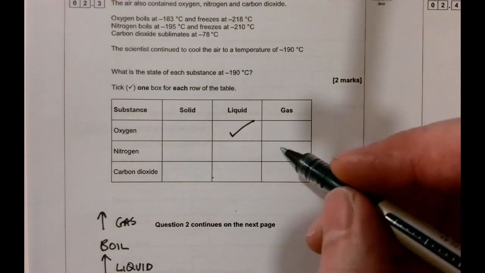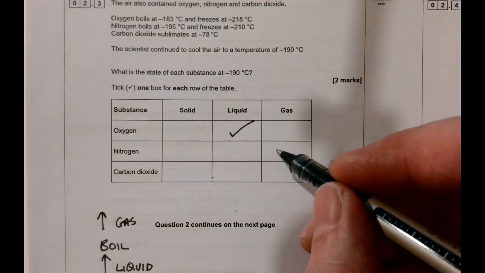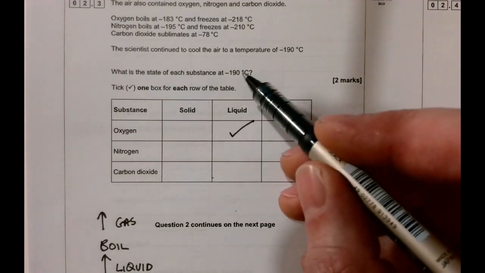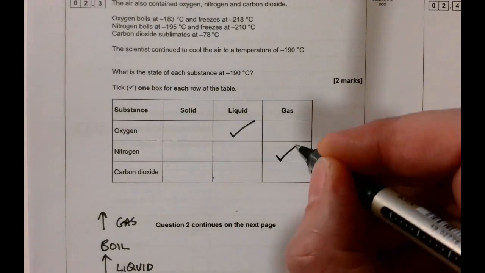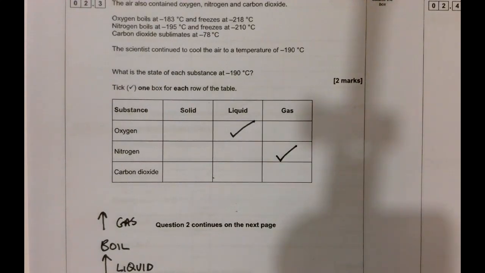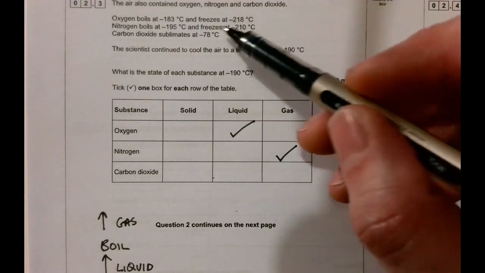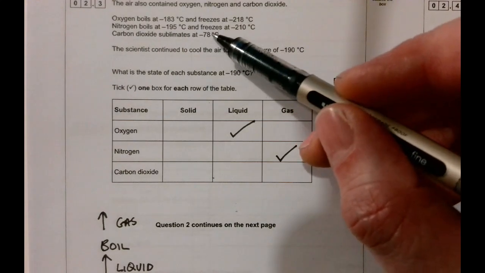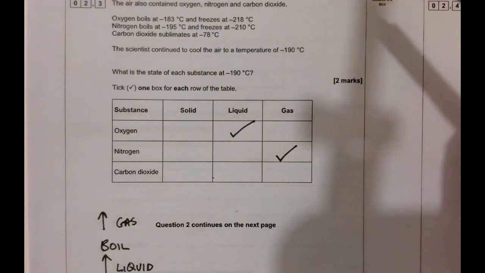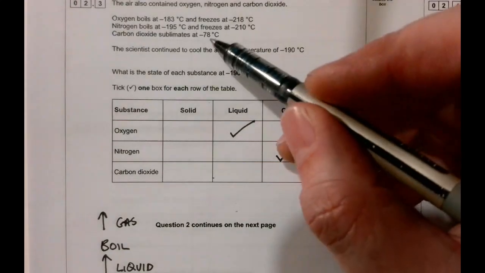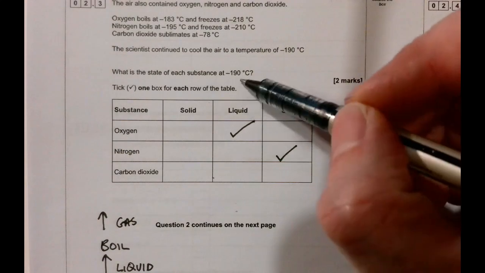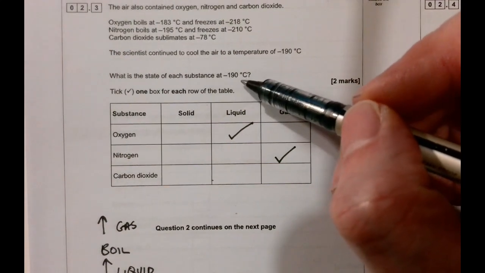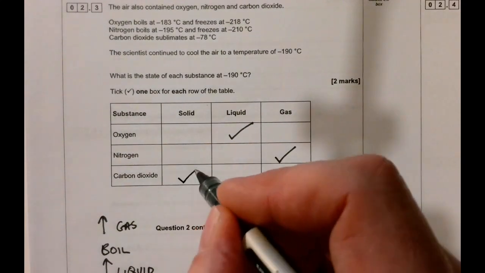The nitrogen boils at minus 195. Well, minus 190 is warmer than that, so it's above the boiling point, it's a gas. And then finally, carbon dioxide sublimates at minus 78 degrees C. That is a temperature much closer to zero and therefore warmer than minus 190. So it's a solid.